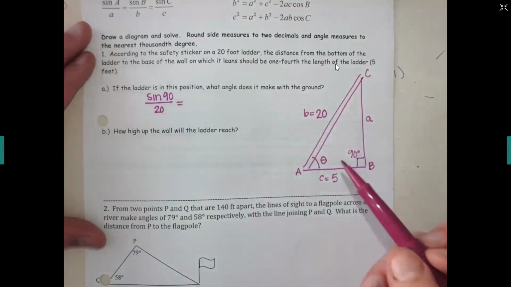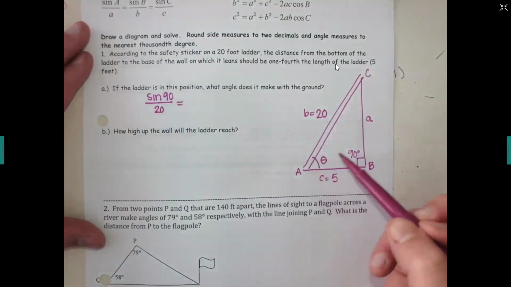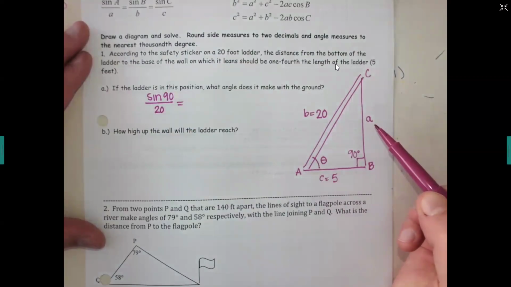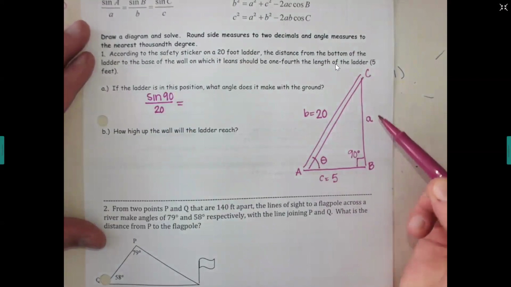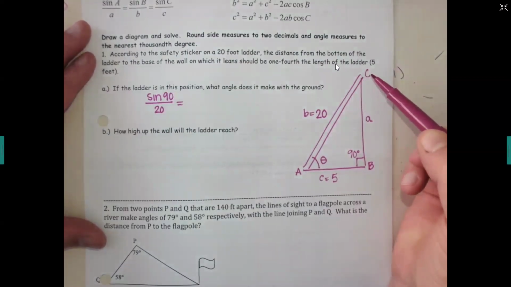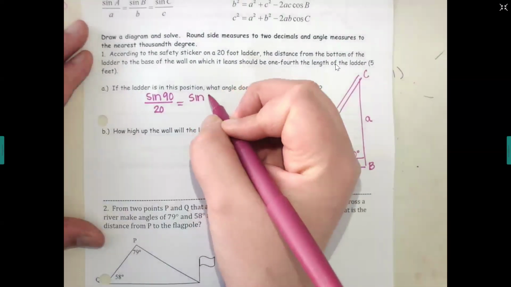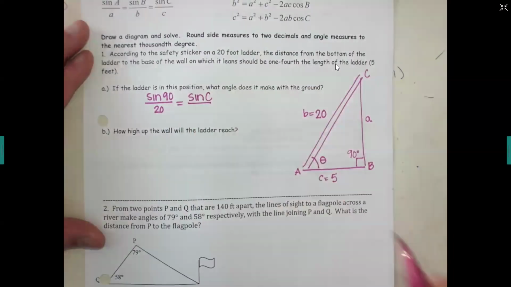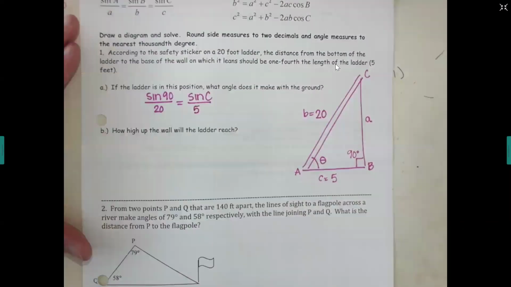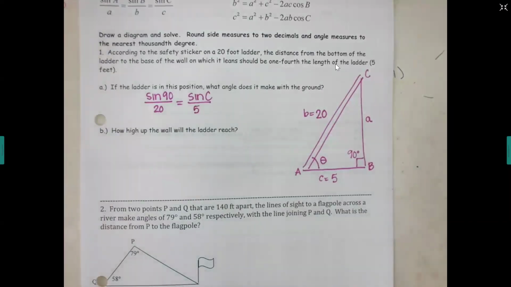And then if we're trying to find capital A, we would have to know little a, but sad face, we don't have it. So instead, we'll find capital C because we have little c. So it would be sine big C over little c, which is 5. Then from there, last time we learned we're going to cross multiply to solve.